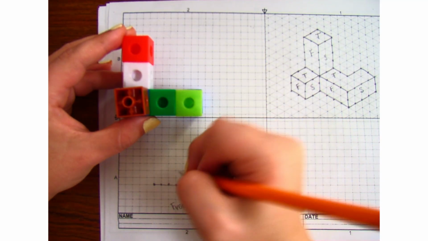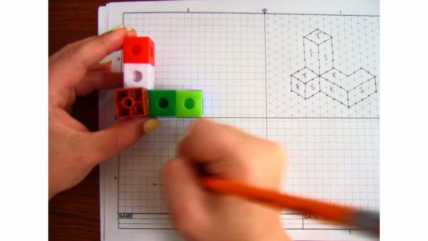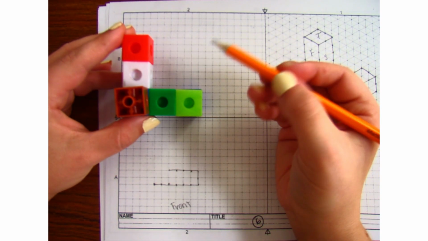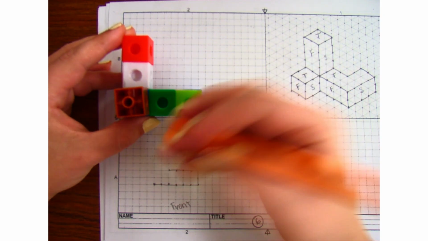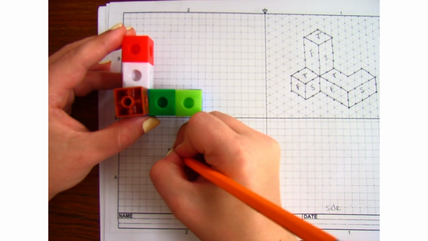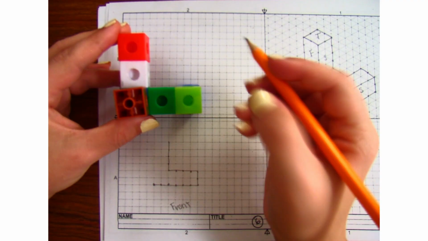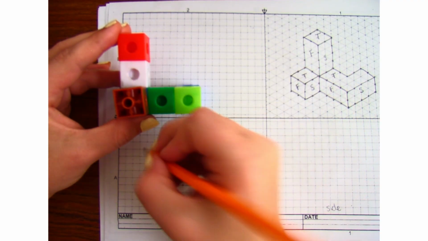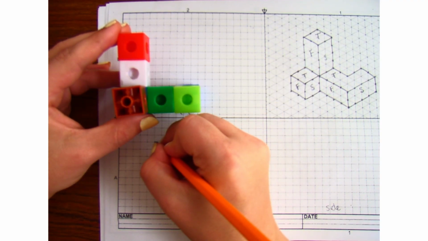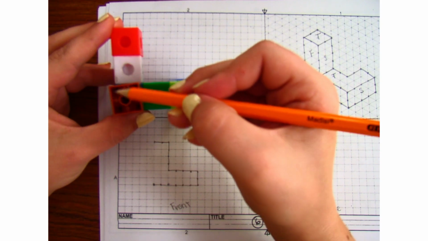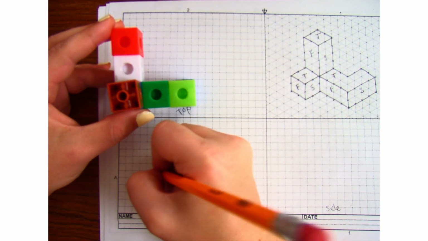Left 4. Up 4. Left 2. Straight back down 6 to our starting point.